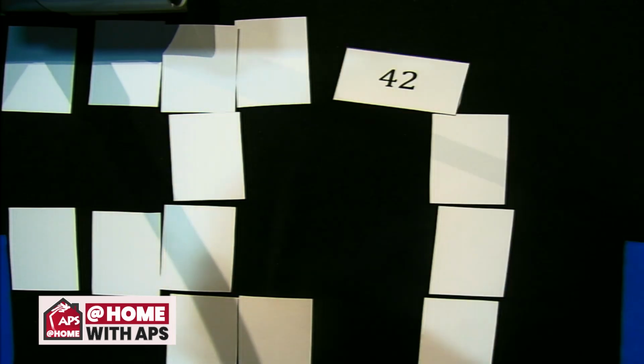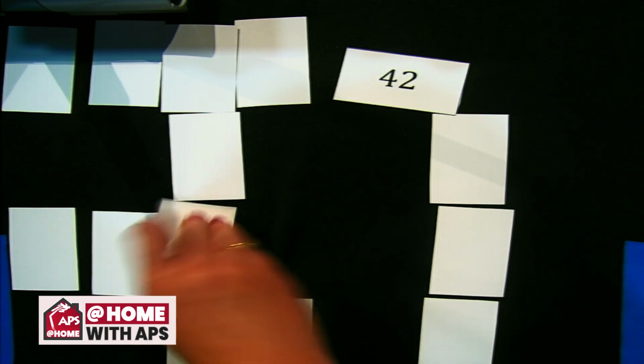All right, I have 42. And I don't remember what these were. Oh, and 32. That might have helped. Hopefully I get one more. I might have been off on this one. Oh, maybe I'm not there again.